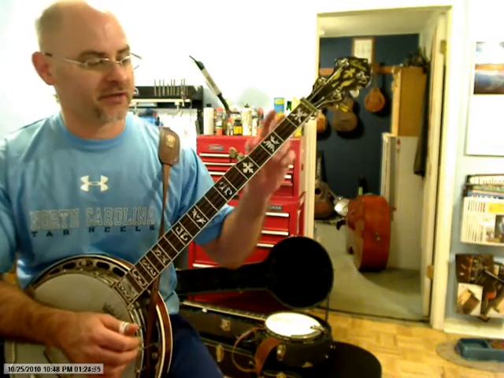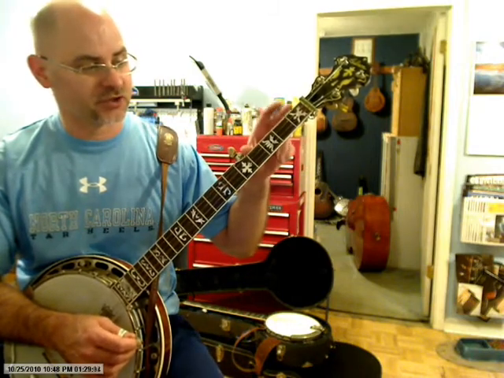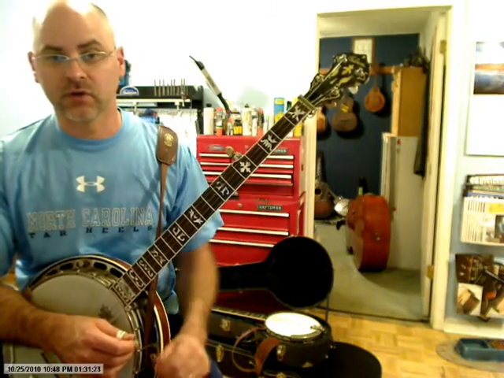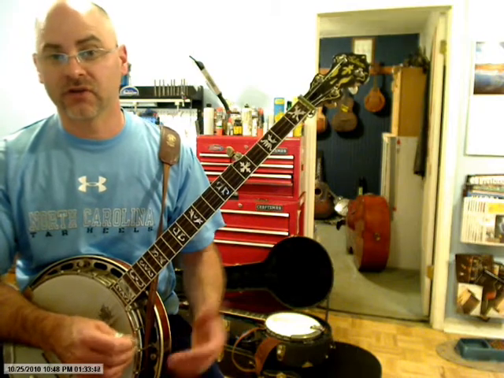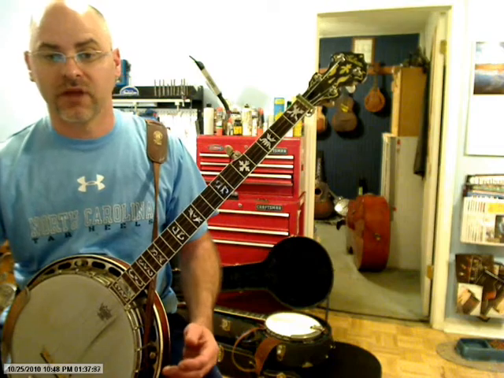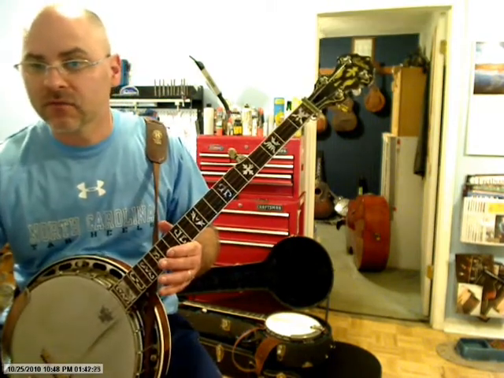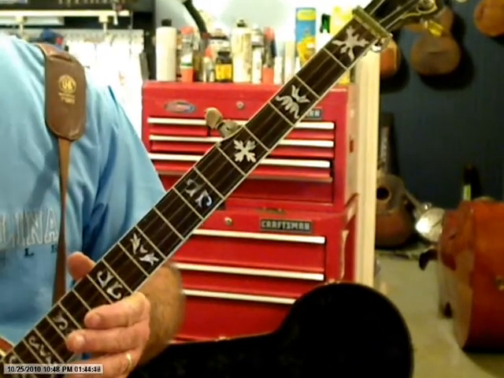So let's look at the G scale instead of just a couple of examples. Let's see if we can find as many different ways to play the G scale in frets 1 to 5, and then we'll compare that to the notes of, say, Cripple Creek and see what's going on with that. So let me zoom in so you can get a better shot of the fingerboard.